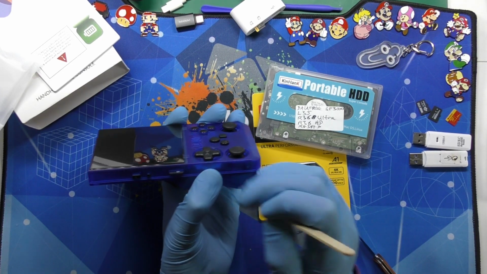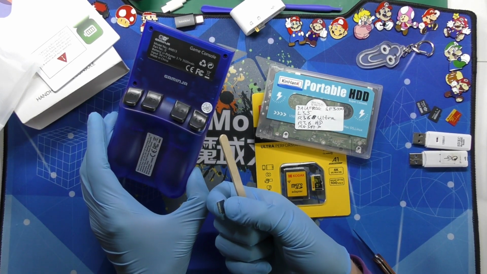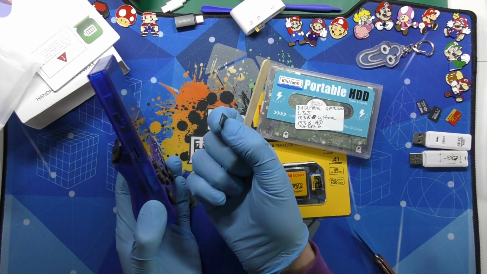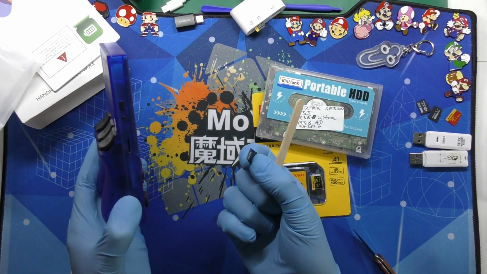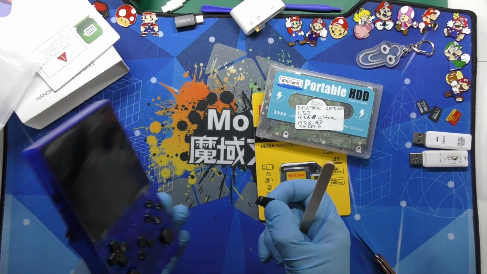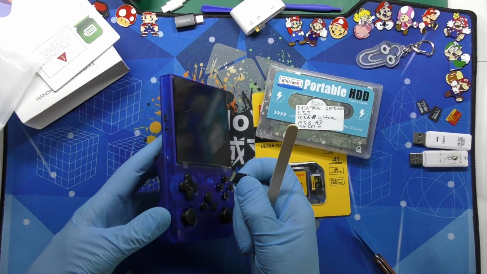So I had to take off the back cover, and I pulled it apart just a little bit and shook it, and the card came out. So just be aware that's like a shortcoming of the machine, as it were.